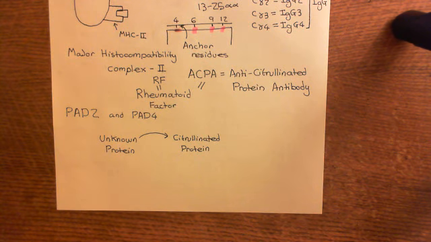Now, I want to stress that an antibody will bind to a specific citrullinated protein. However, you don't just produce a single antibody which is against a single citrullinated protein. You produce many different types of citrullinated protein antibodies.